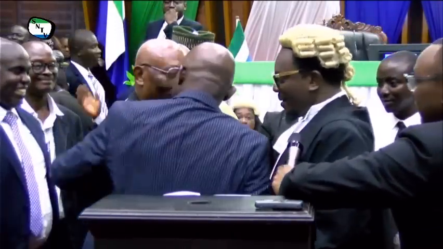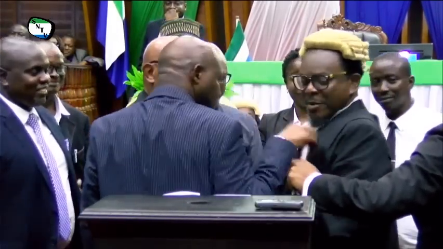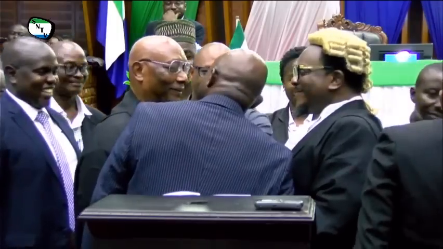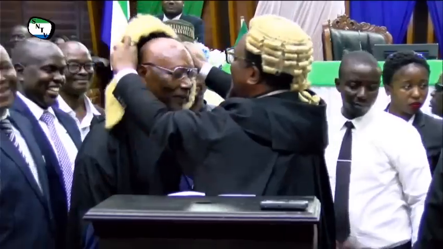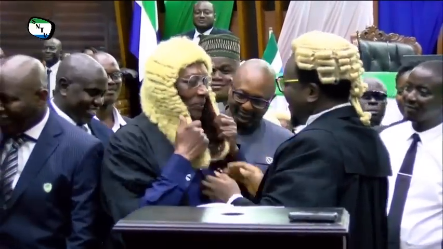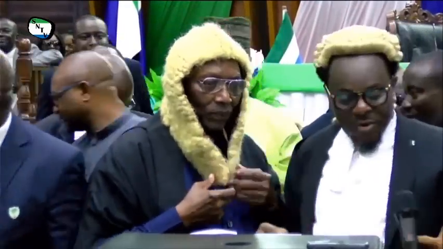Honorable Chairman Abass Bundu is being robed. He has worn the gown. Normally he hardly puts on suits. He is smiling. I can see the leader of the house. The wig is also being worn on him. And one more thing, the mace. The Sergeant at Arms has now been called to present the mace to the Speaker of the House of Parliament as a symbol of authority.